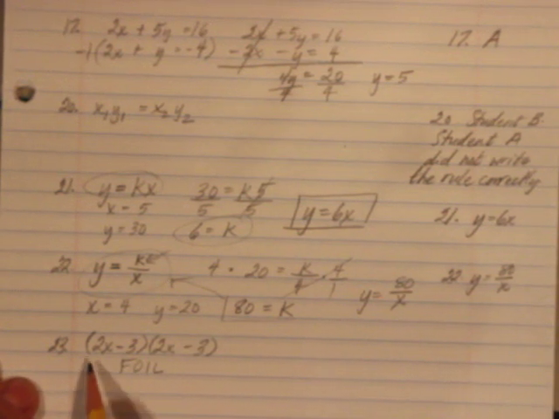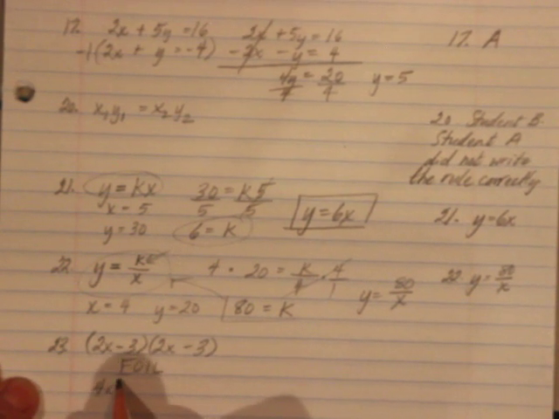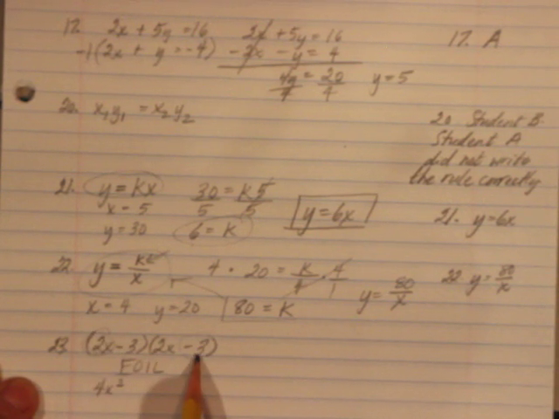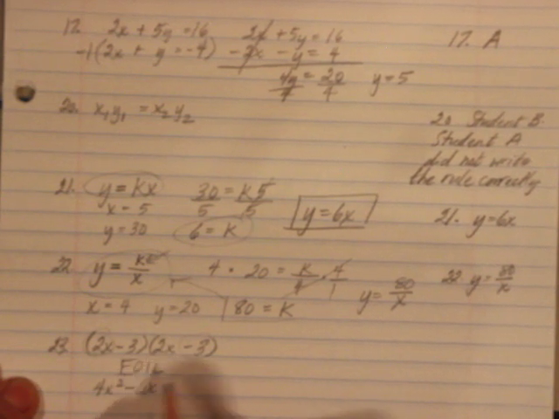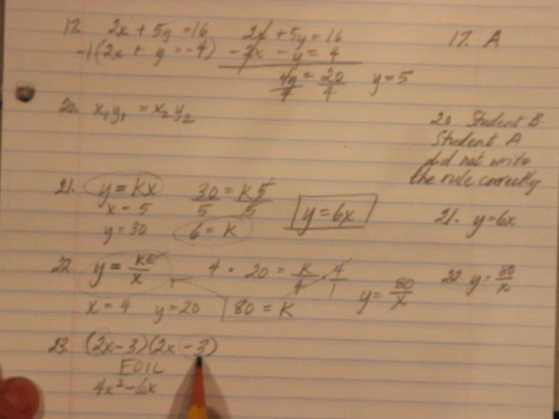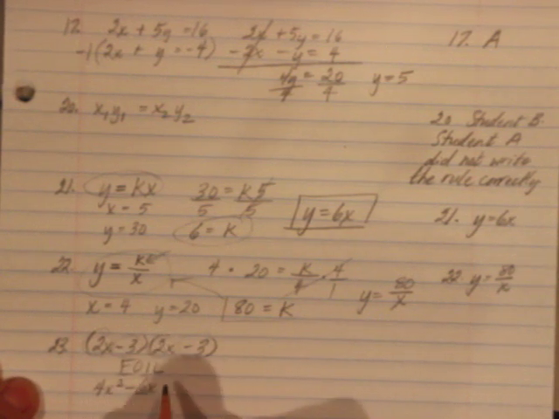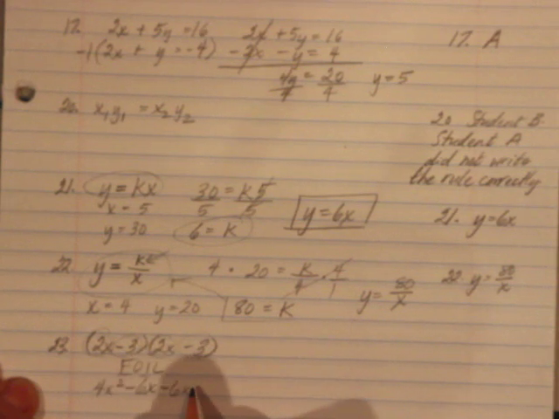And then we can talk about special product rules, but in any case, we're going to multiply the first terms first. So 2x times 2x is 4x squared. Now I'm going to multiply the outer terms, 2x times negative 3. So 2x times negative 3 is negative 6x, not 6x squared, because this is just a 3, right? So I only have one x here, so it's negative 6x. Now I've got my inner terms, negative 3 times 2x, which is another negative 6x. And then I multiply the last terms. Negative 3 times negative 3 is positive 9.